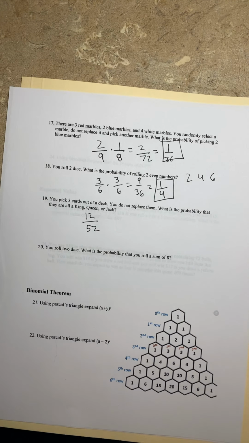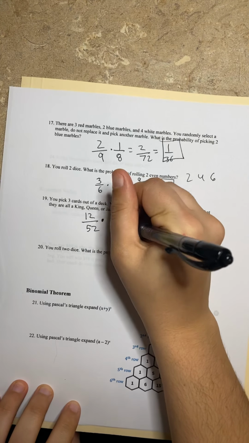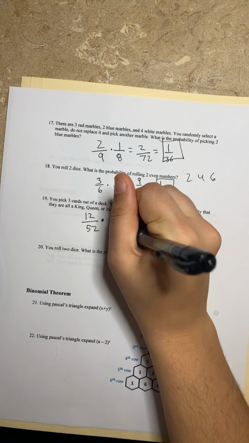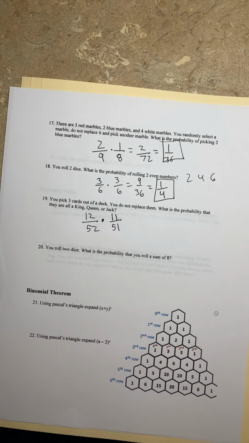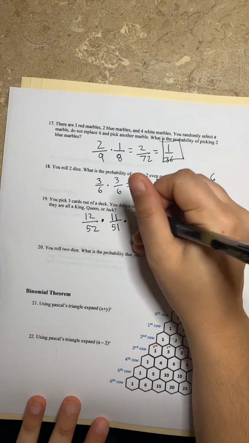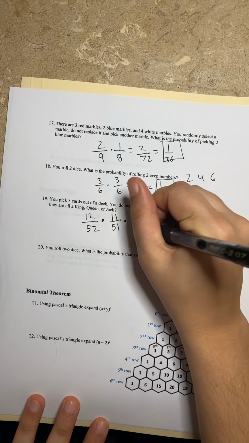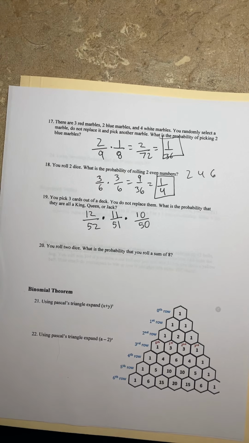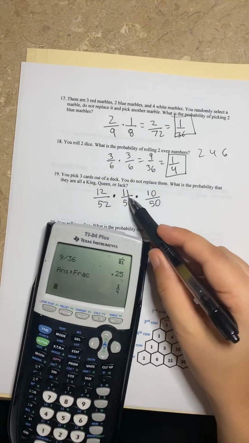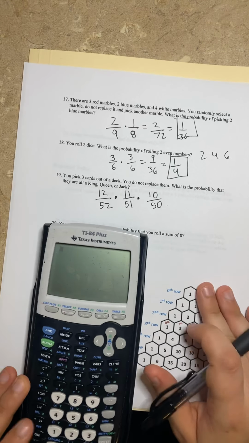So that means my first time I have 12 out of 52. But the next time I'm only going to have 11 out of 51 because that first one is taken out. Then the next one, my third card, is going to be 10 out of 50 because we picked 3 cards and we did not replace them. So that means my probability for each one loses 1 possibility out of each answer.